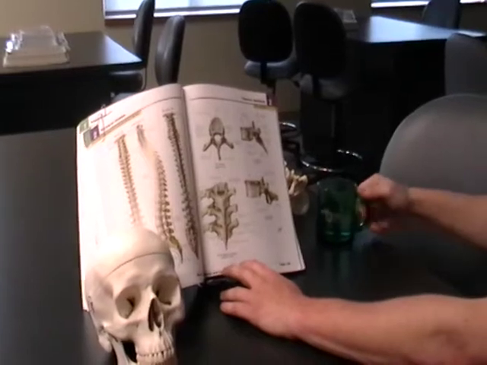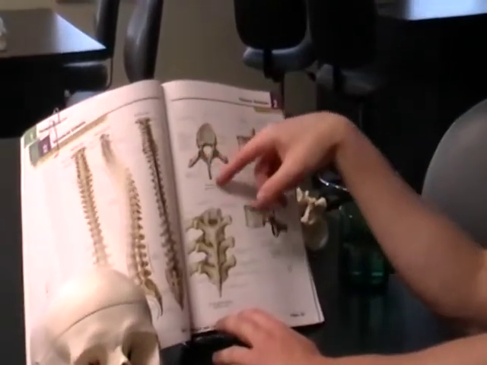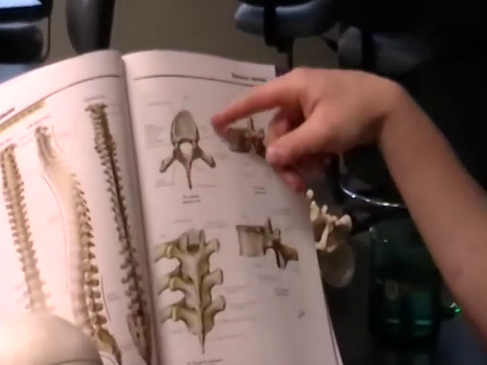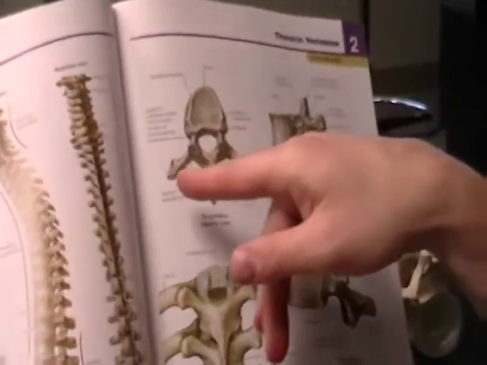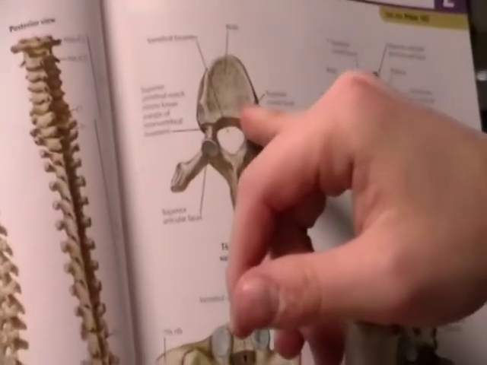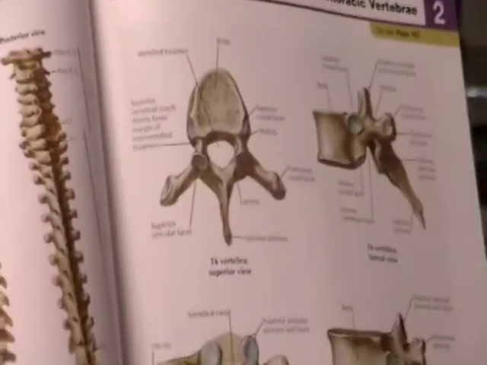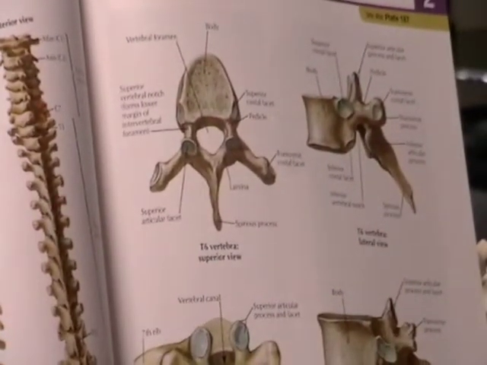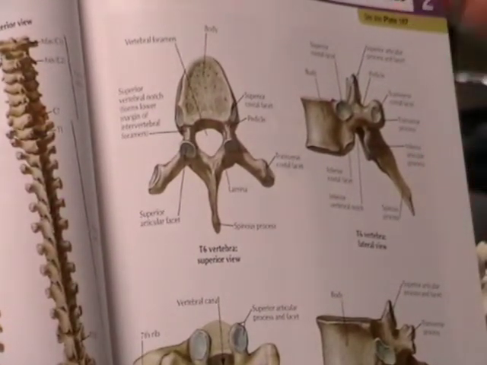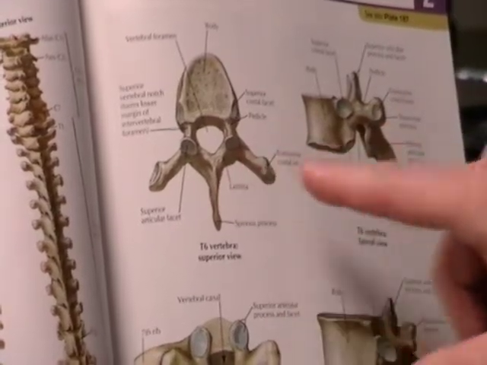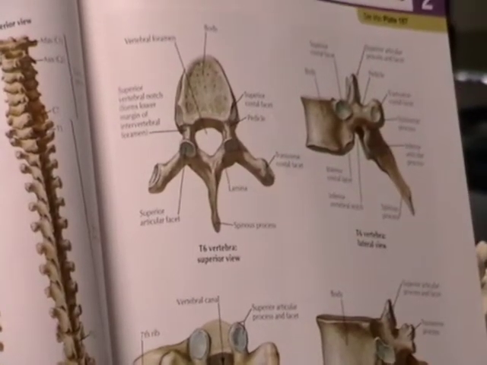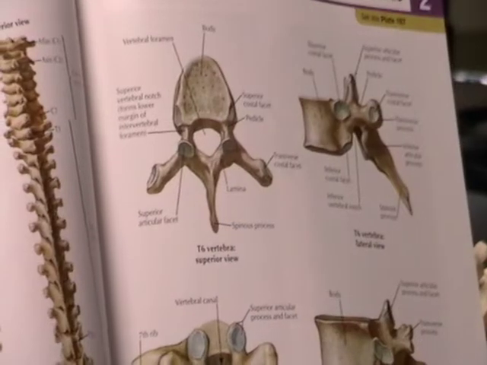Now, as you can see, these vertebrae are structured rather similarly. You see a body, spinous process, transverse process, and articular facets, superior and inferior. Very similar in overall basic structures, but how these structures are organized is a little different from area to area of the vertebral column.